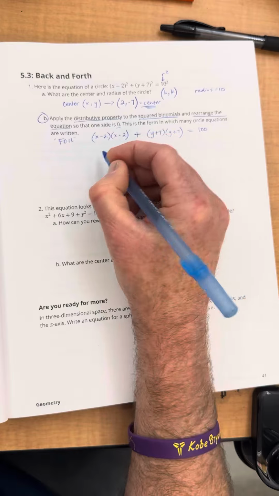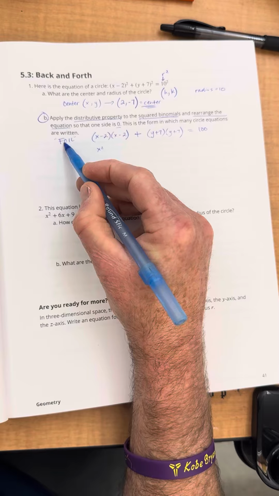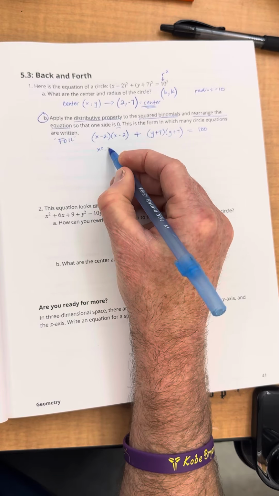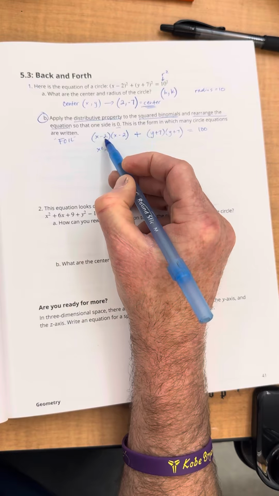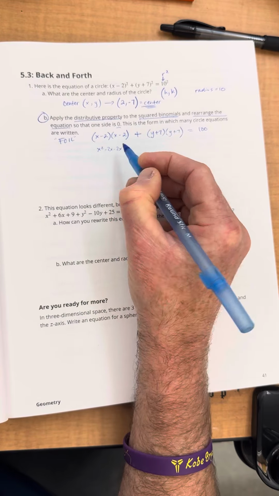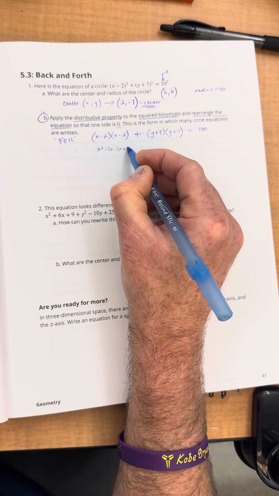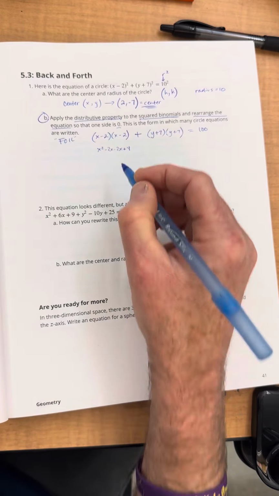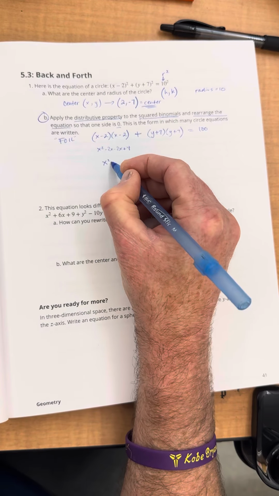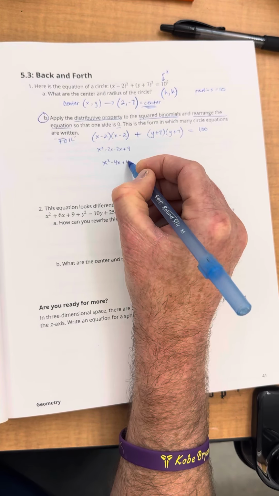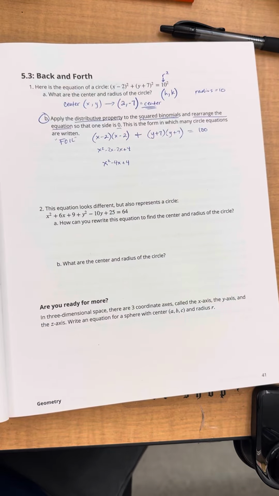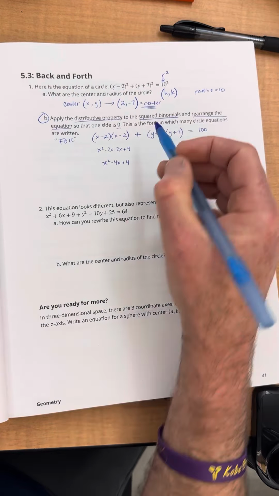First, x squared. Outsides, minus 2x. Insides, minus 2x. Last, plus 4. It's going to simplify to x squared minus 4x plus 4. Okay, here we go.